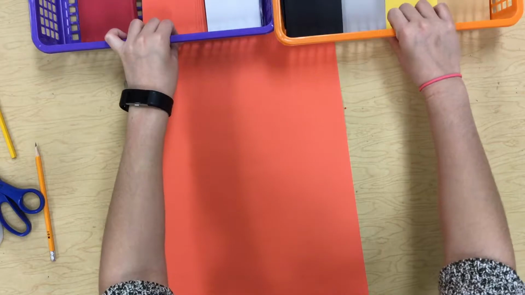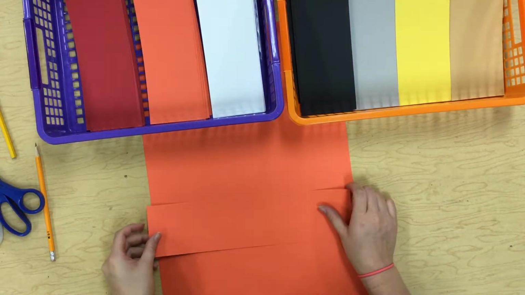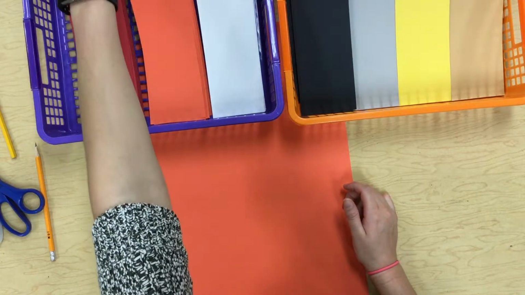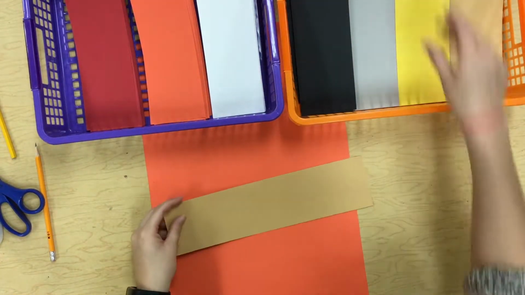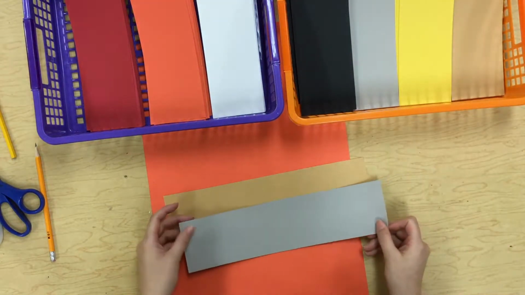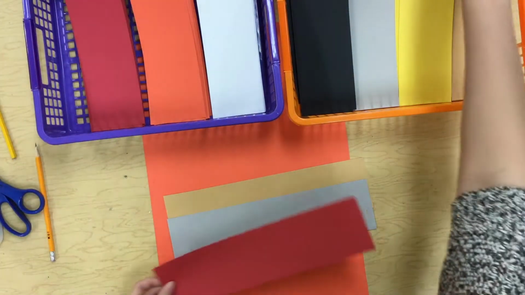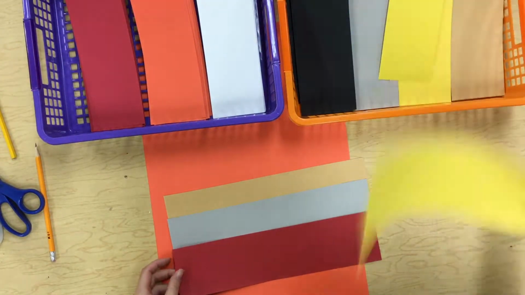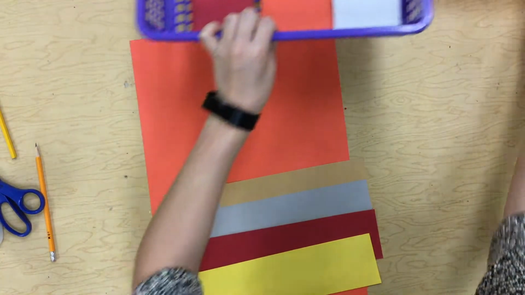So what you're gonna do is you are going to pick 4 of these. I wouldn't pick orange since my background color is orange. Pick 4 other colors. So maybe I'll do tan, gray, red, and yellow. That looks good. All right, so I can set these aside for right now.